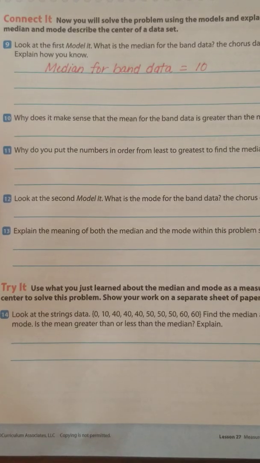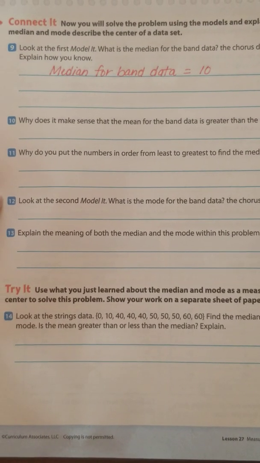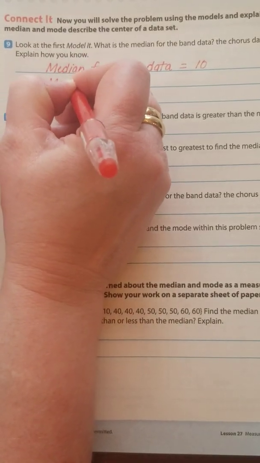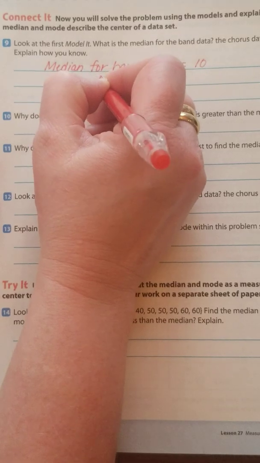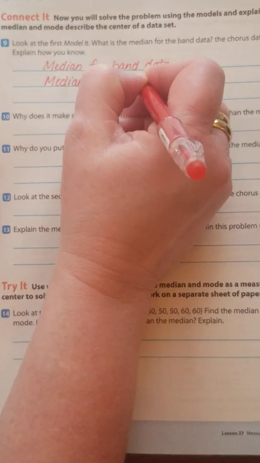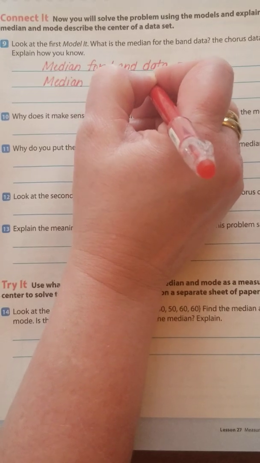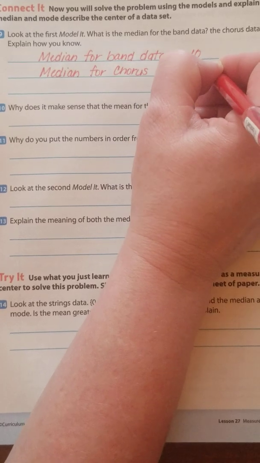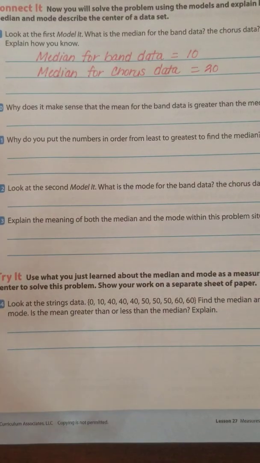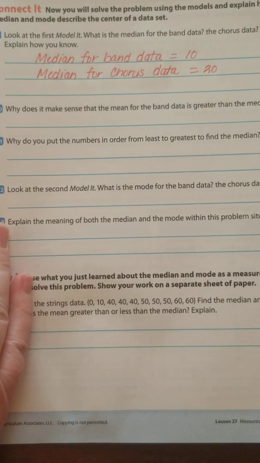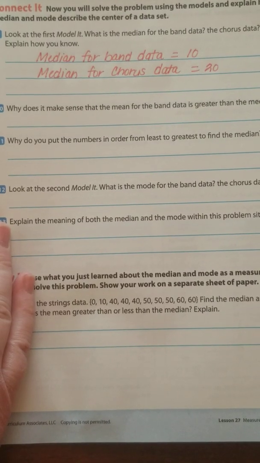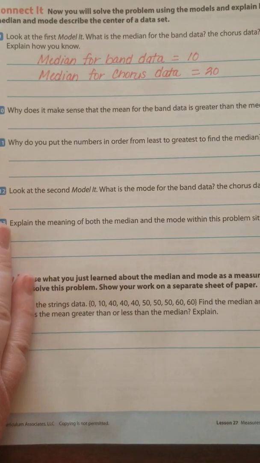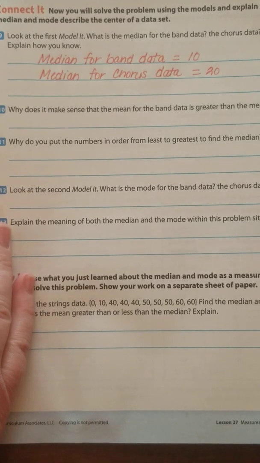Okay. What about for the chorus? What did we find? Well, we found that the median for the chorus data was 20. Write that down. Now, the last part of that question asks us to explain how we knew that. And how did we know that? We know that because we listed the numbers in order from least to greatest, and then we were able to find the middle number.